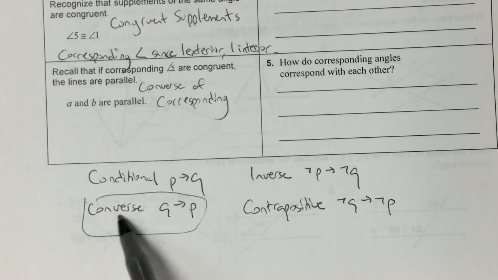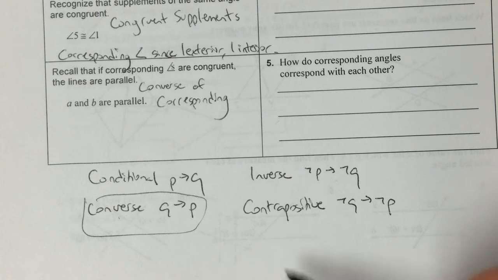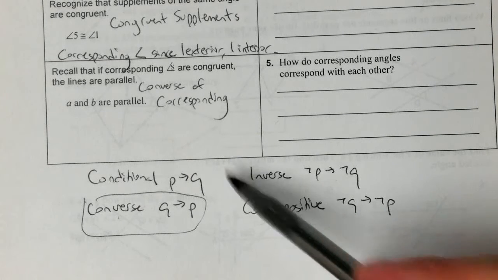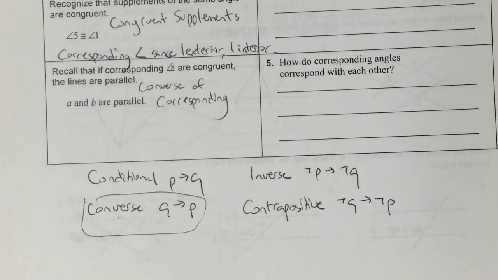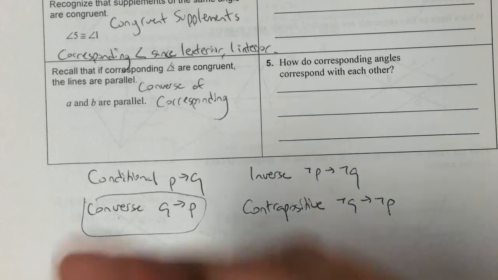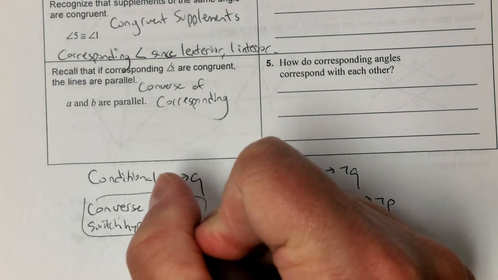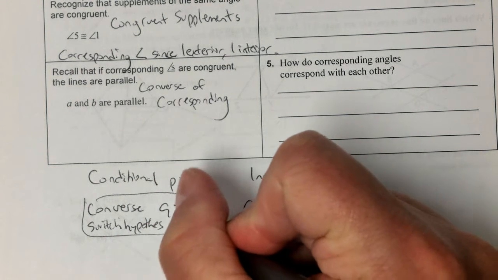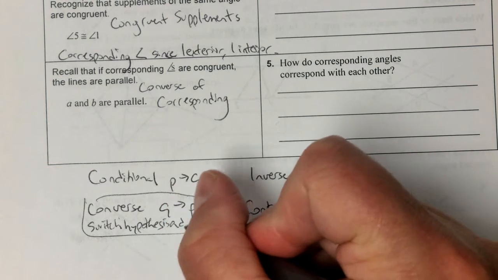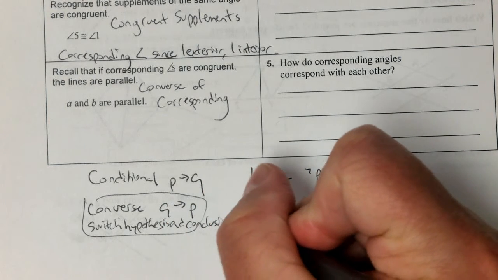Right now we're just focusing on the converse. So we're not negating anything or taking away any nots. All we're doing is we're switching the order. So basically switch your hypothesis and conclusion.